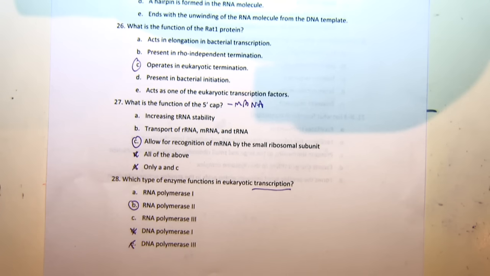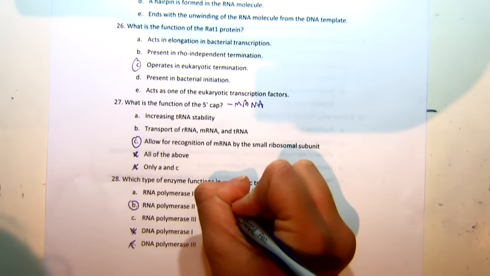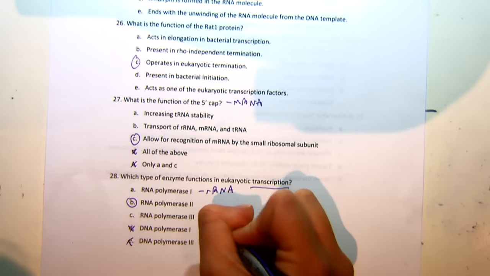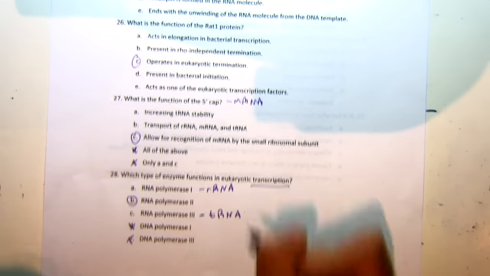From what I know, RNA polymerase 1, I believe it only makes rRNA. And I'm not 100% sure what RNA polymerase 3 does. What? It's for what? tRNA. Okay, thank you. Cool. So this one is for tRNA.